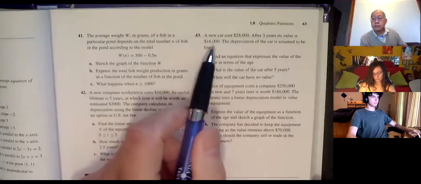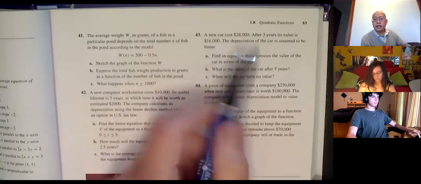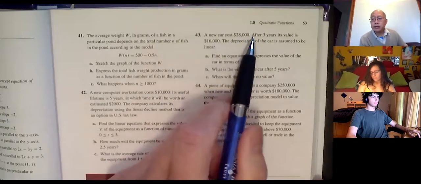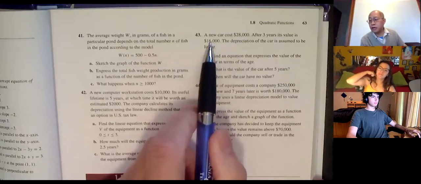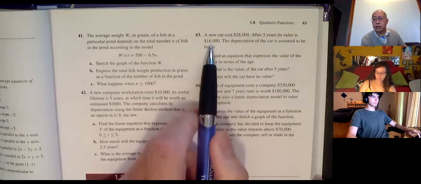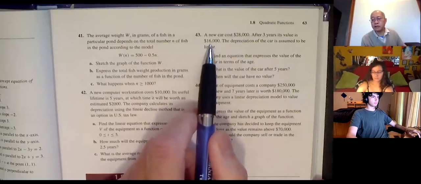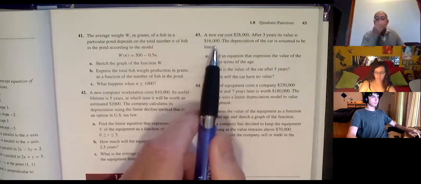Okay. It says a new car costs $28,000. After 3 years, its value is $16,000 by depreciation, right? So you know that cars in general, that's not true for all cars. Some cars actually appreciate, they go up in value, but most cars depreciate as time goes by, they wear out, they're not as good, so they're worth less.